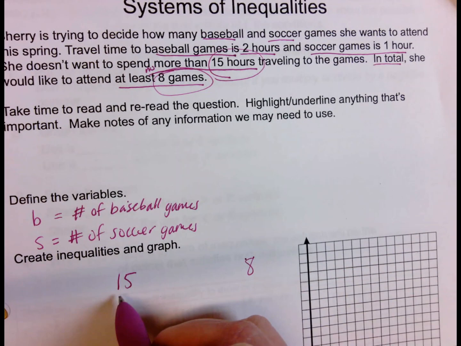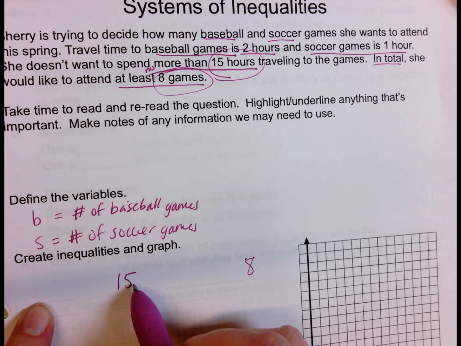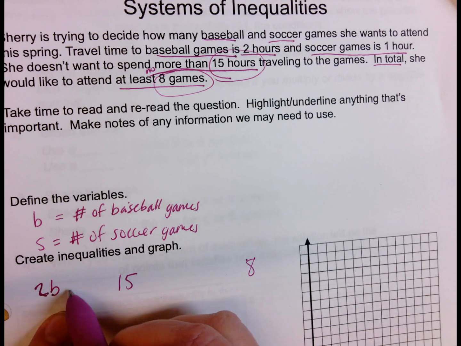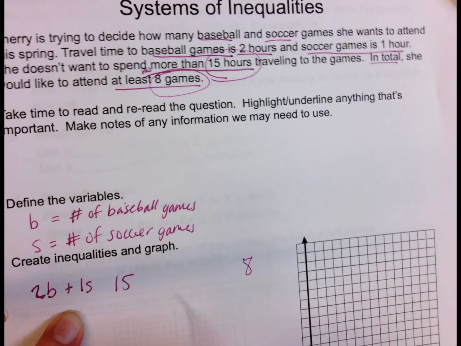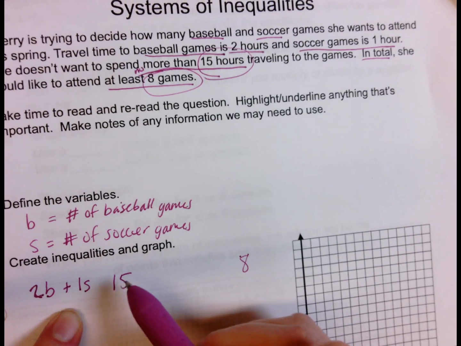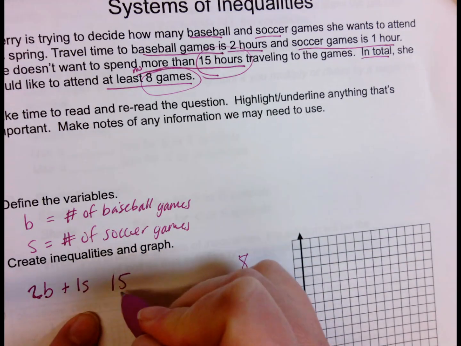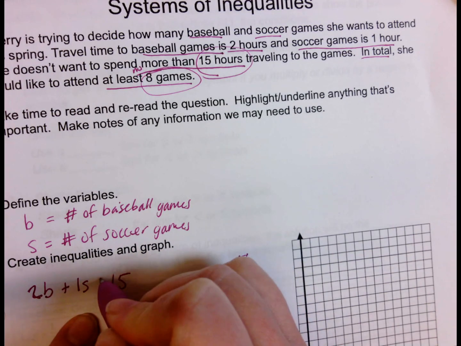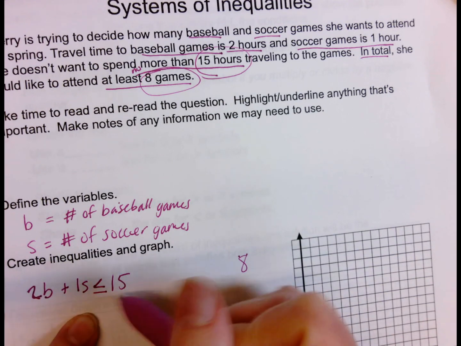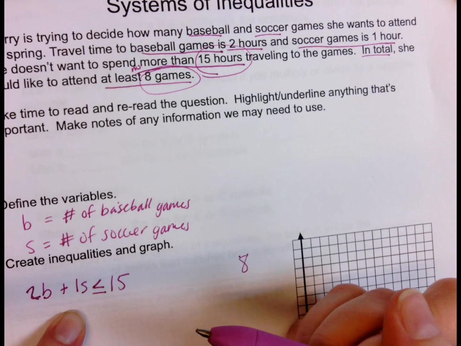Okay, and so we're talking about the travel time here. We're talking about 15 hours. And so she says that it is 2 hours to a baseball game plus 1 hour to a soccer game. And she doesn't want to spend more than 15 hours. So she's okay with spending 15 hours, and she's okay with spending anything less than that. So less than or equal to 15 hours, all right? And that would be the 2 hours for each baseball game plus the 1 hour for each soccer game.